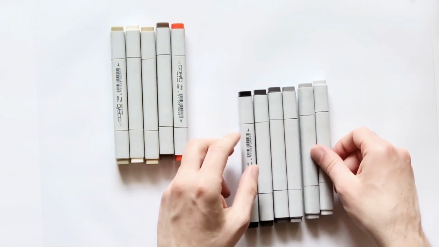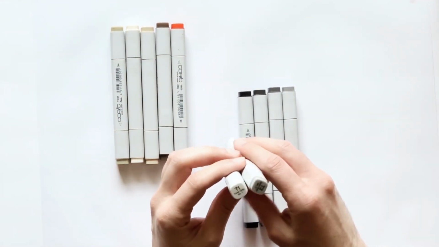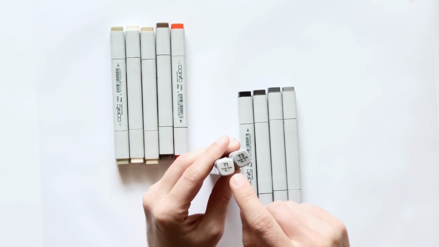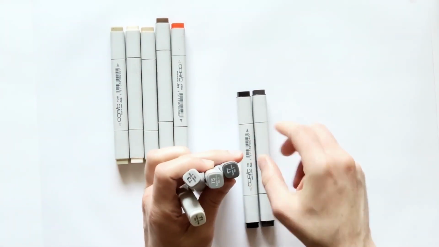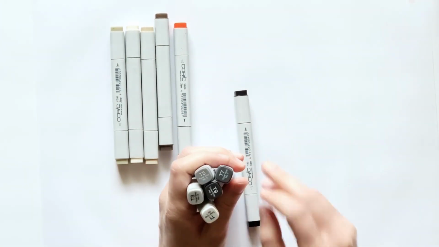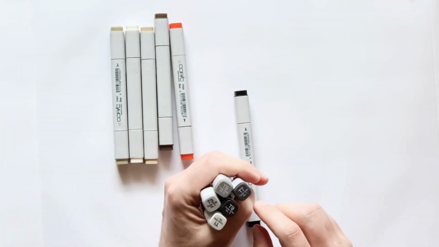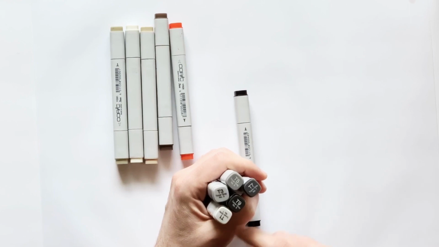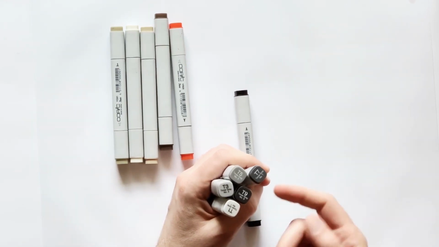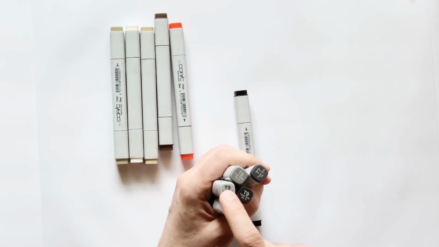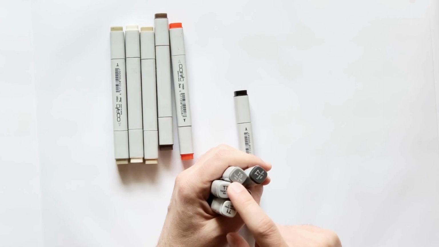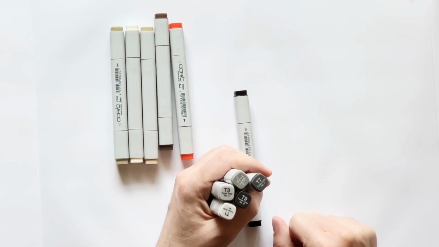And I don't have the full range of T markers. I'm getting those odd numbers, which is T1, T3, 5, 7, 9, and the black. The reason that I didn't get the full range of T colors is that it's unnecessary, because once you apply 2 or 3 layers of T1, you will get T2 color, and same with T3. If you apply 2 or 3 layers of T3, you will get T4. So it's not necessary to get all of those markers.